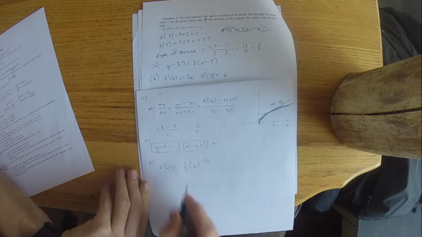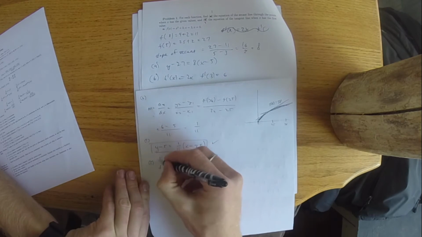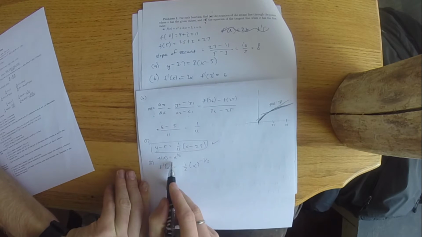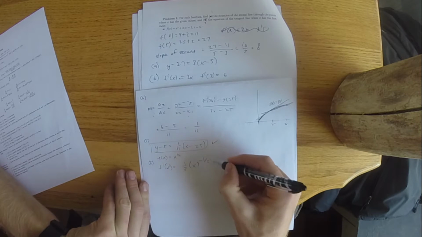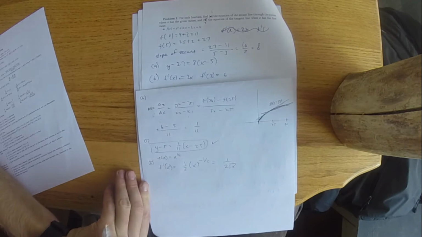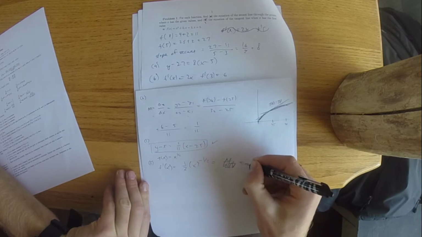Of course, it's a little easier to do this if you had originally written f of x equals x to the 1/2 power. Then you're using the power rule, dropping that. And we can rewrite this as 1/2 square root of x. Maybe we can do it in 2 steps.